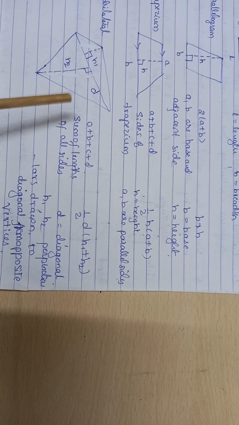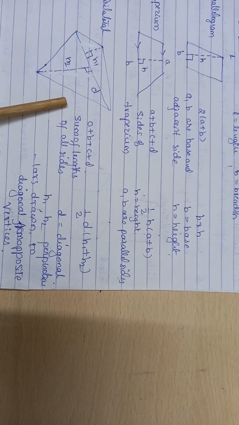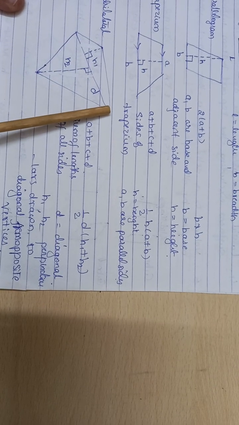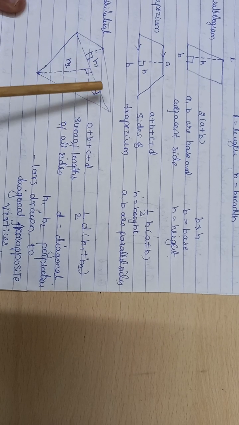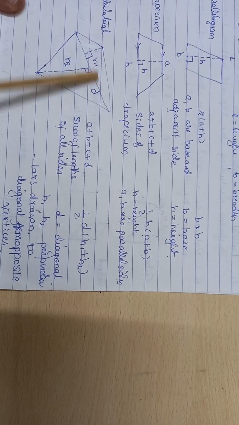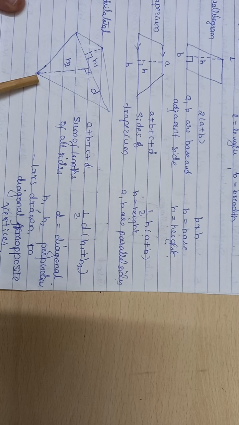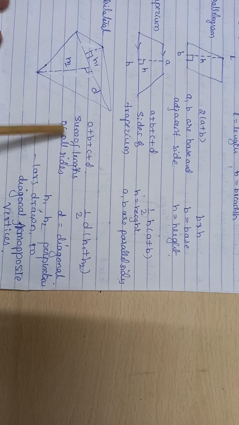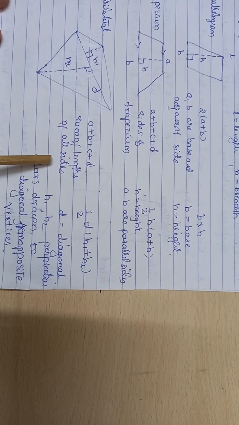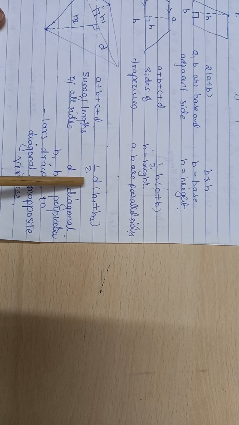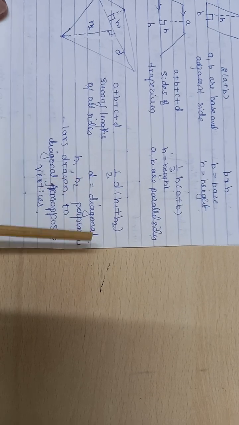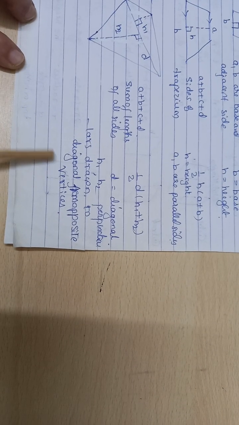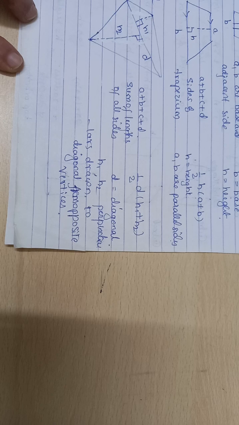A, B, C, D. This is the quadrilateral with sides A, B, C, D, and D is one of its diagonals. The perpendiculars drawn to this diagonal from the opposite vertices are H1 and H2. Therefore, perimeter will be A plus B plus C plus D, sum of lengths of all the sides, and area is half D into bracket H1 plus H2. That is, D is the diagonal. H1 and H2 are perpendiculars drawn to the diagonal from the opposite vertices.